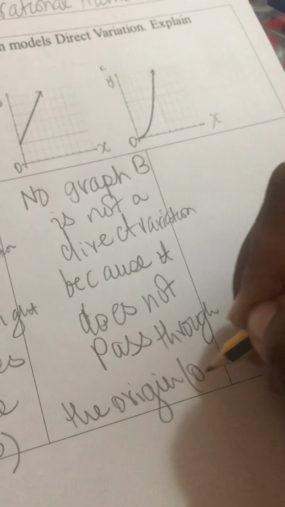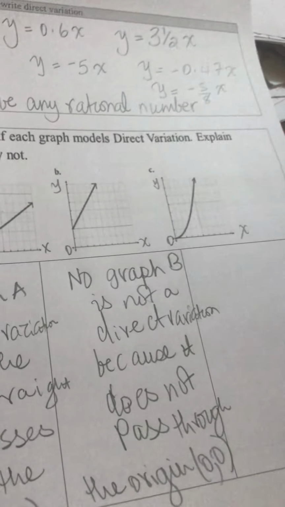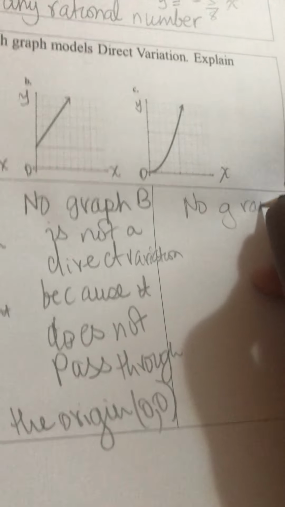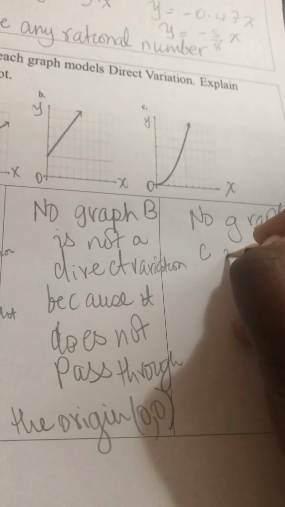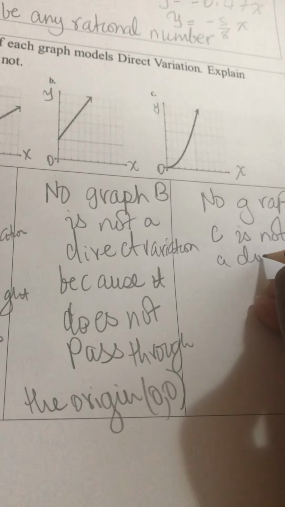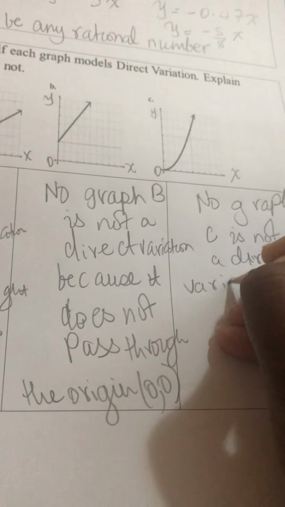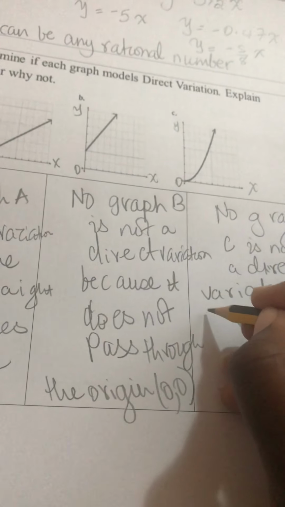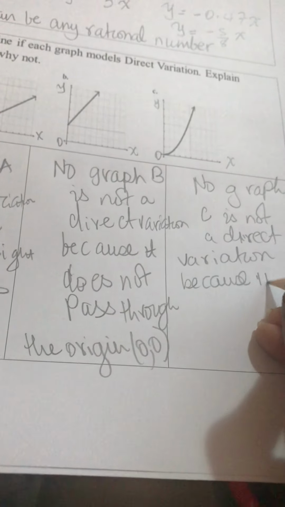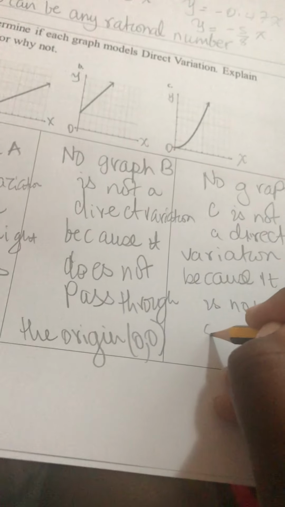The origin 0, 0. Okay? Then let's look at graph C. No. Graph C is not a direct variation because it is not a straight line.